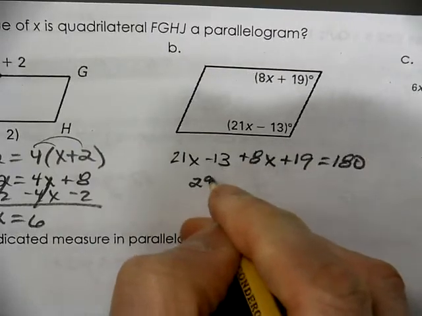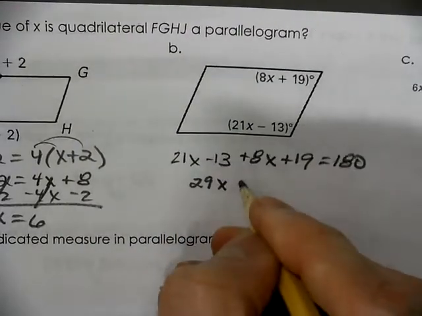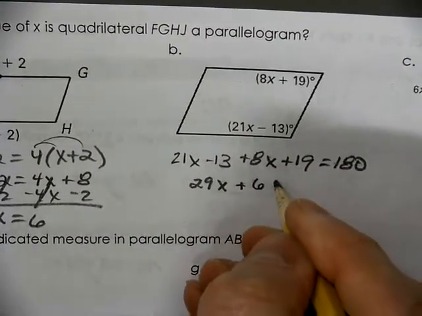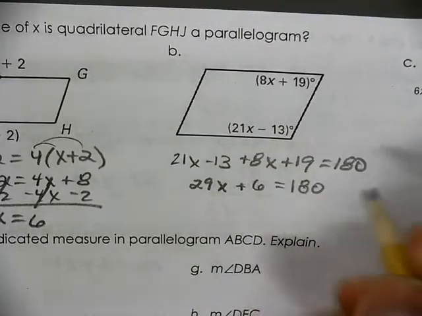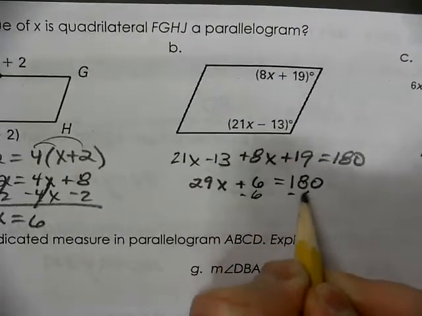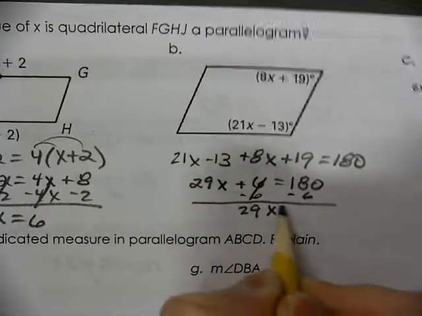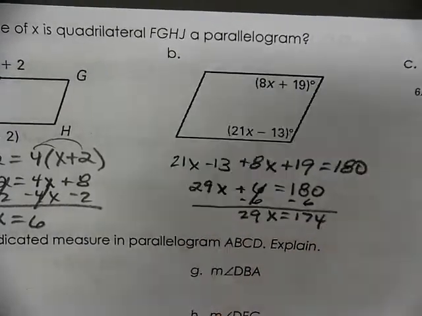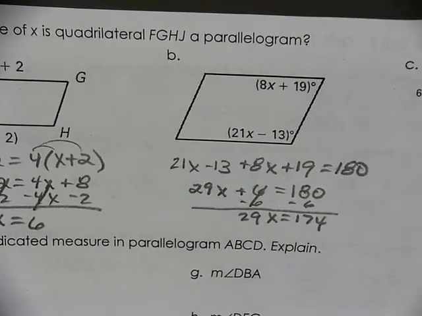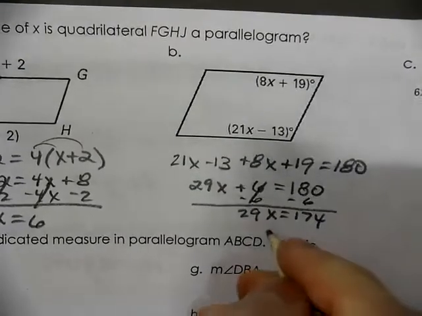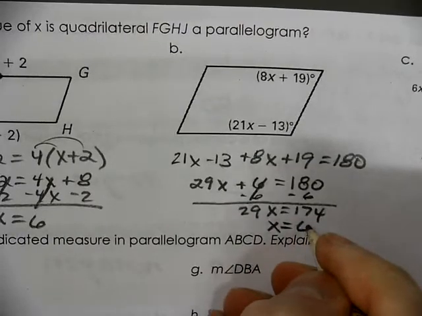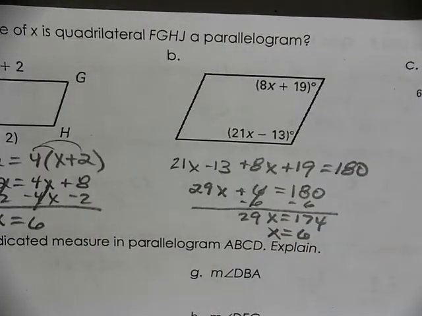So here we get 29x and 6. So 29x and 174. And that goes in there 6 times also.